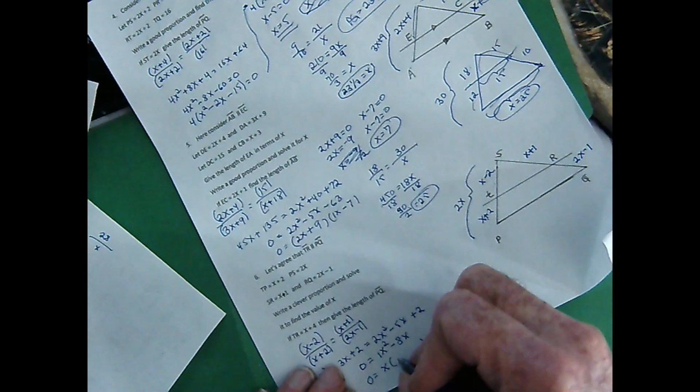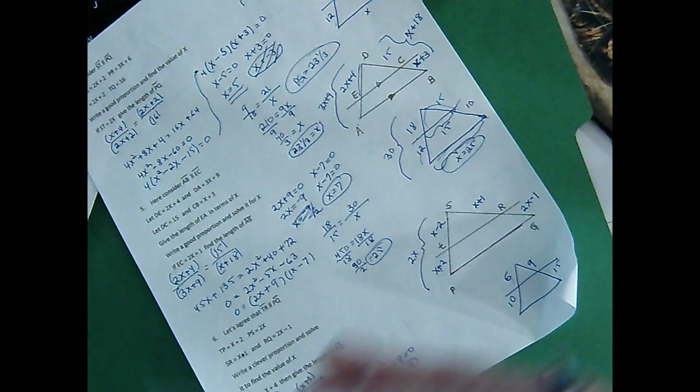Throw in the lengths that must be true. If x were truly equal to 8, this upper part would have been 8 minus 2, just 6. And 8 plus 2 would have been 10. 8 plus 1 would have shown me a 9 there, and that lower length, 2 times 8 is 16, minus 1, 15. Let me just check on that, see if it's proportionate. 6 is to 10 as 9 is to 15.